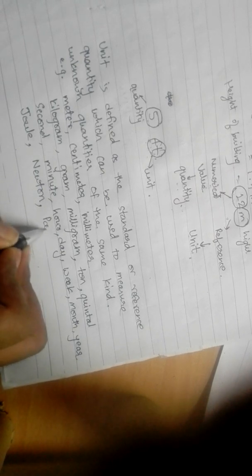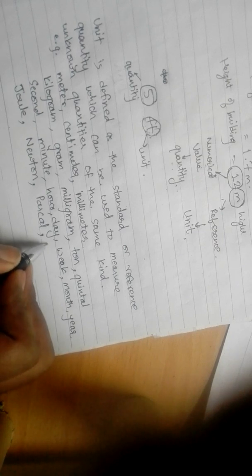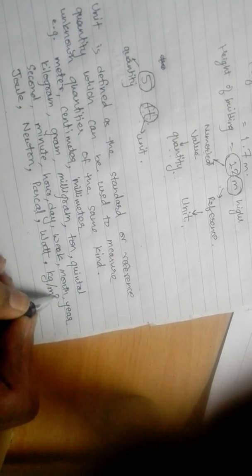Similarly, other units, let's say a unit of work, joule, a unit of force, Newton, unit of pressure, Pascal, unit of power, watt, unit of density, kg/meter cube, etc. Okay, these are some units which are frequently used in physics.